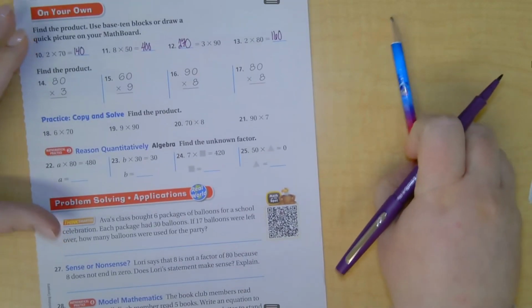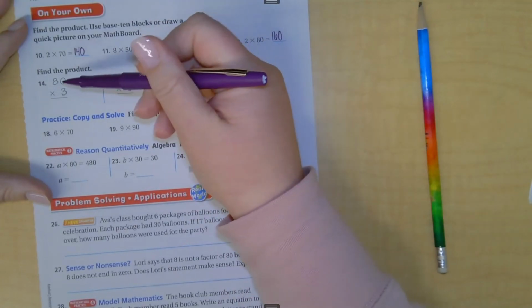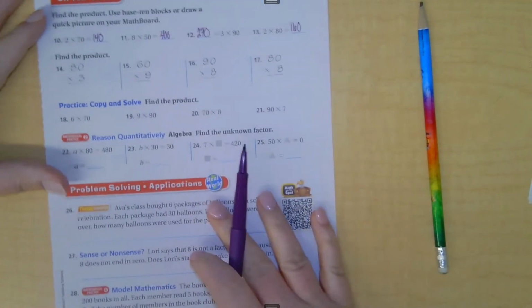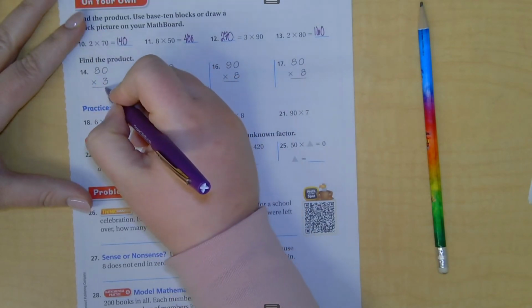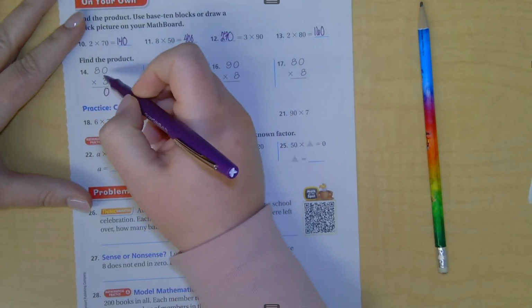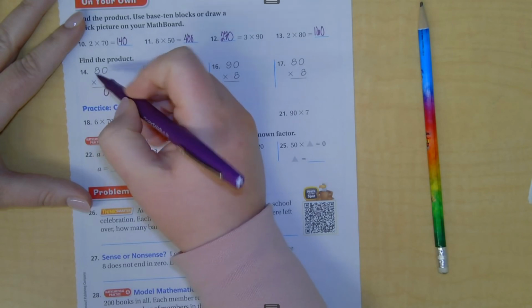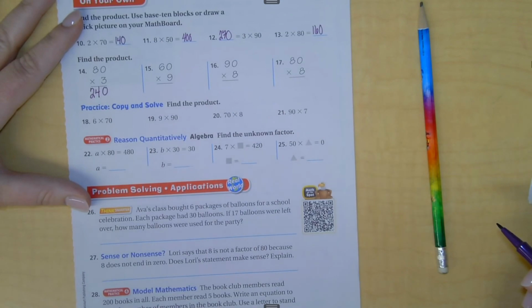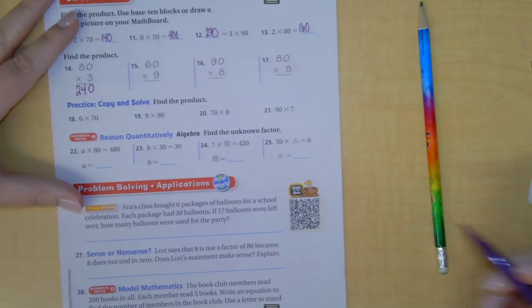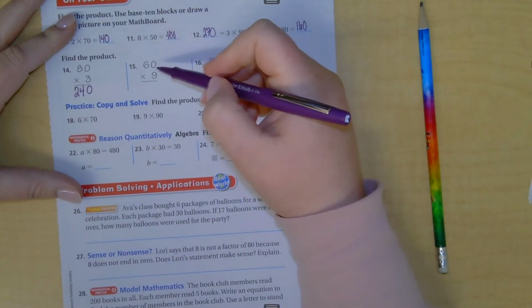Okay, for 14 through 17, you should have done the place value method and started in the ones. So you would have said 0 times 3 is 0. And then your tens place, 8 times 3 is 24. And your 80 times 3 is 240.